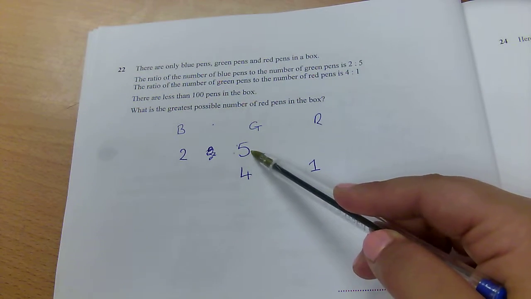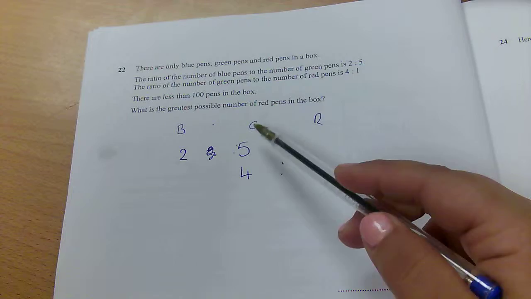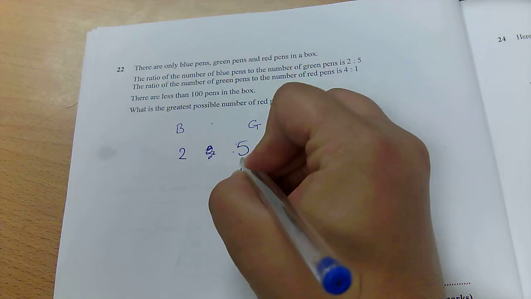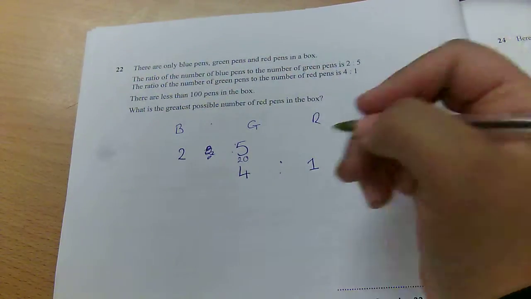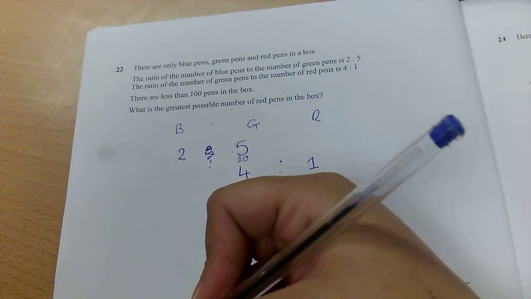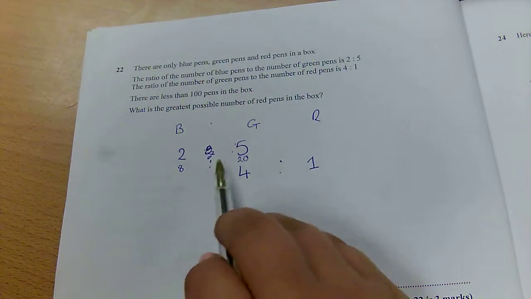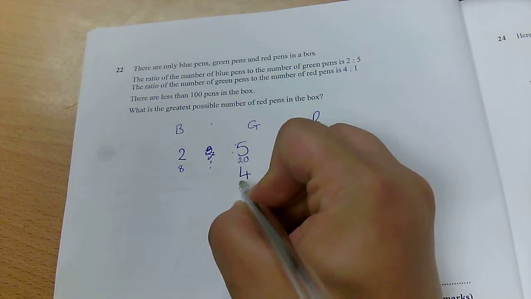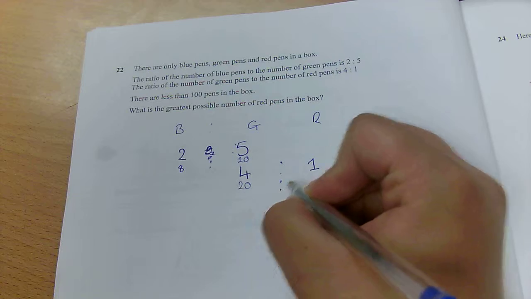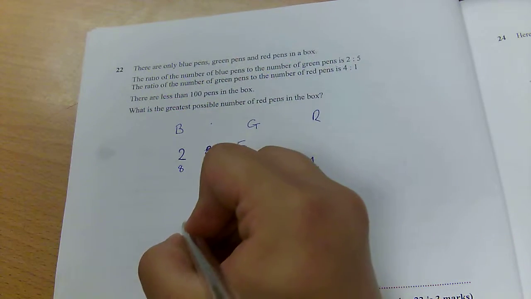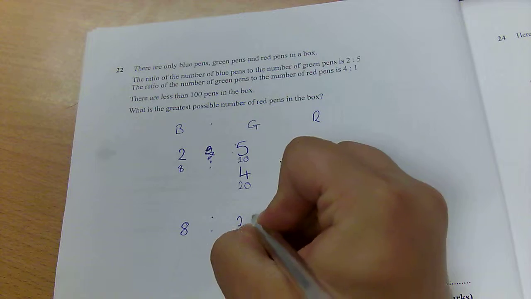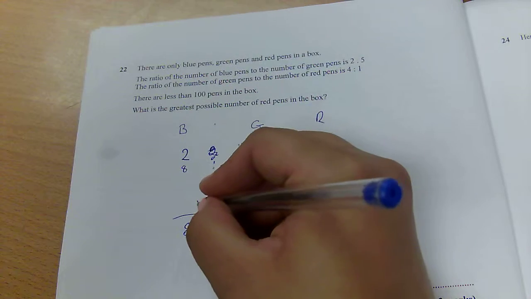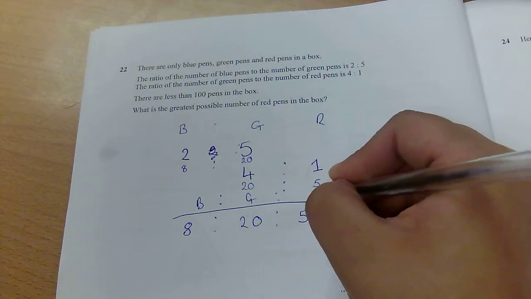Firstly, I need to turn this so it's an equivalent ratio, so the ratios are equivalent. At the moment, the green's both 5 parts and 4 parts, so I'm going to turn that into 20 parts. So this 5 I'm going to turn into a 20 by multiplying it by 4, which means I also have to multiply this other side by 4, the blue ones. So that ratio is now 8 to 20. This 4, I want it to be a 20 as well, so I'm going to multiply it by 5 to give me 20, which means I also need to multiply this side by 5. So my new ratio is 8 to 20 to 5. Okay, that's my new ratio of blue to green to red.